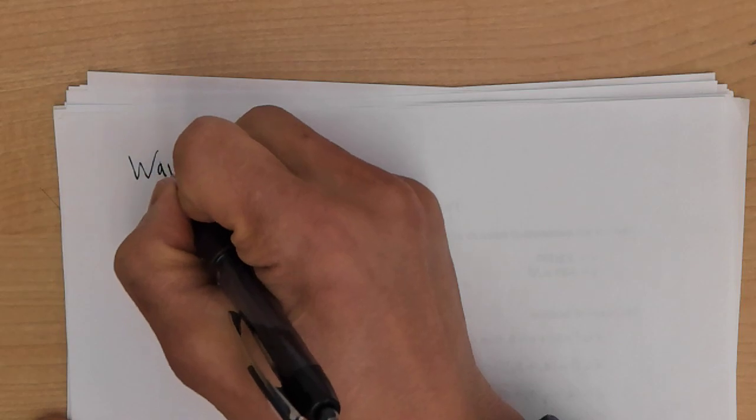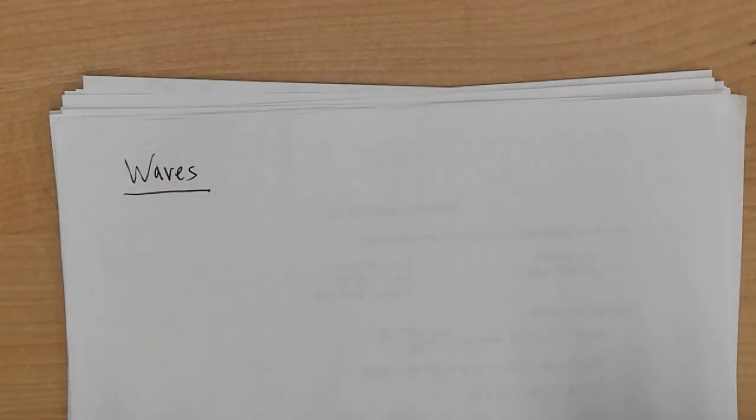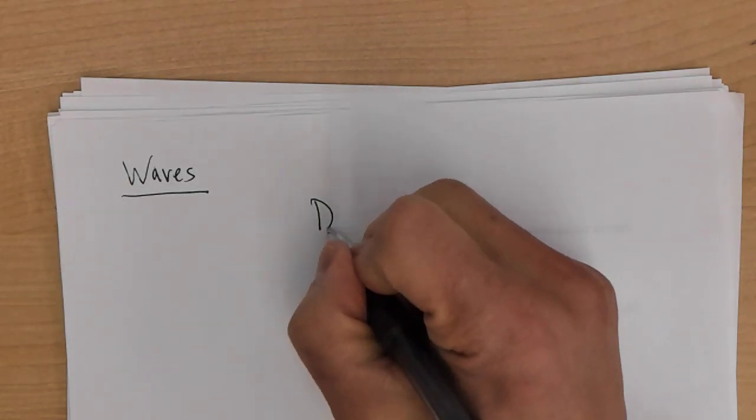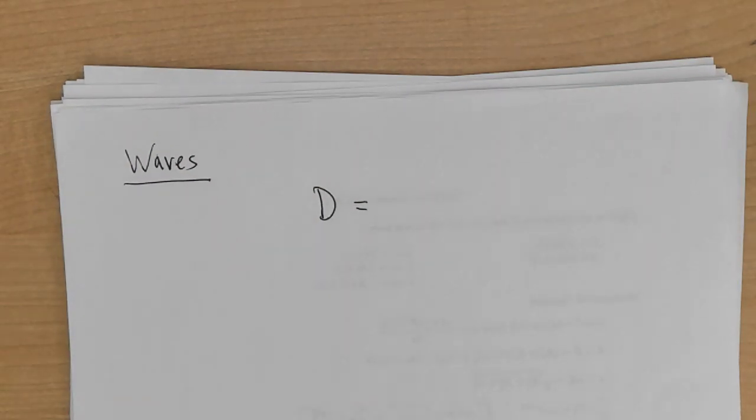Today we'll be talking about waves, specifically traveling waves. So let's first discuss what a wave is. A wave is a disturbance. You can think of water waves, sound waves, light waves. The basic thing we need to describe, though, is some sort of a displacement of some material.